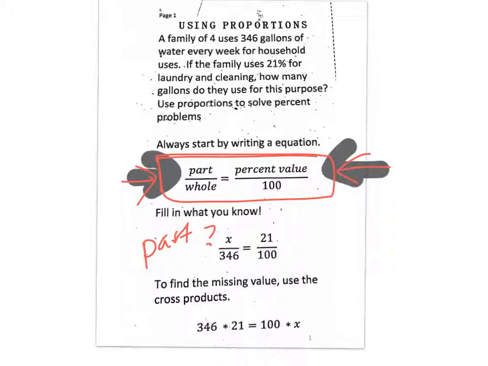We know from our story problem that we have 21% that we see up here in the problem. So we put that there. That's the percent that we know. We know that percent is out of 100. We know that there's a total of 346 gallons that are used, and we need to know what part of it is for the laundry and cleaning.